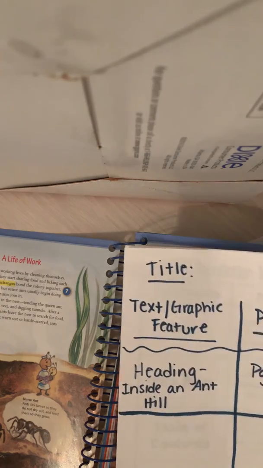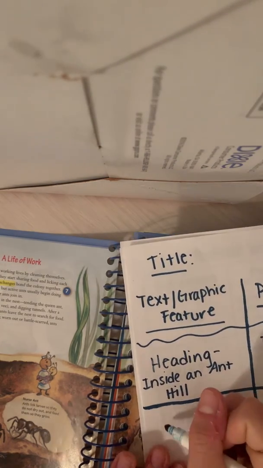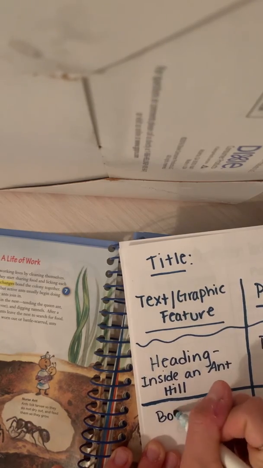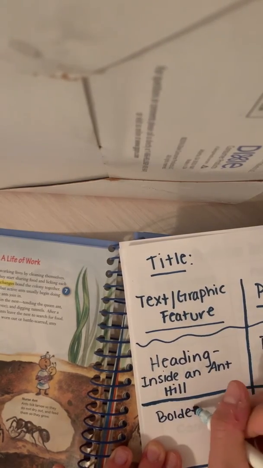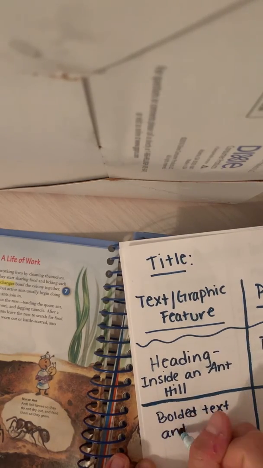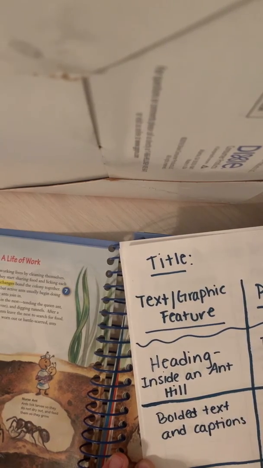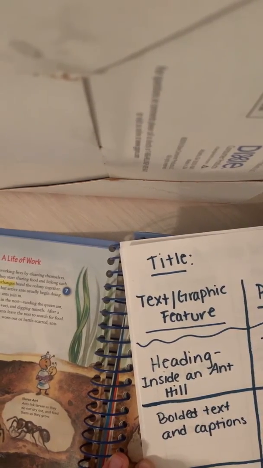So take a second to copy down my two text features. If you need to pause it, that's fine. I'm going to do it with you as you go. So I have bolded text and captions. And this is on page 416 through 417.